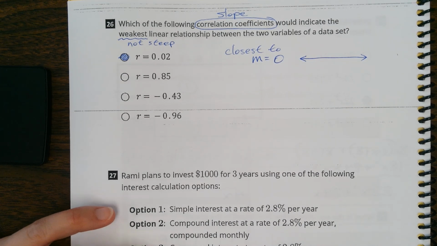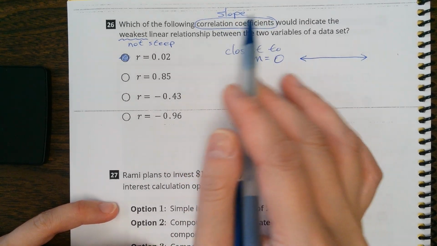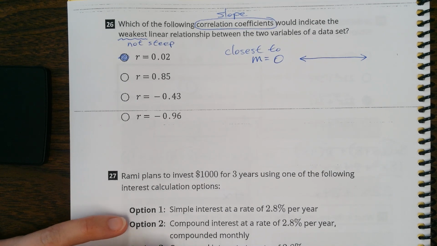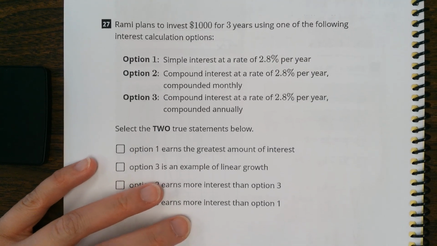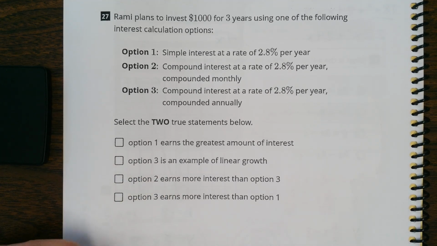So that's why I don't like EQAO as well, because they throw in these words that they just decided to throw in. Correlation coefficient. We never use that in real life, but they just throw it in. Okay. And it's not in any of the resource books either.